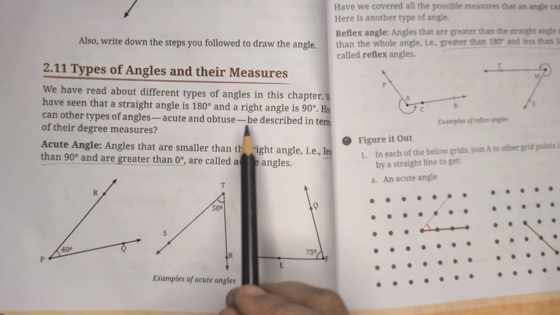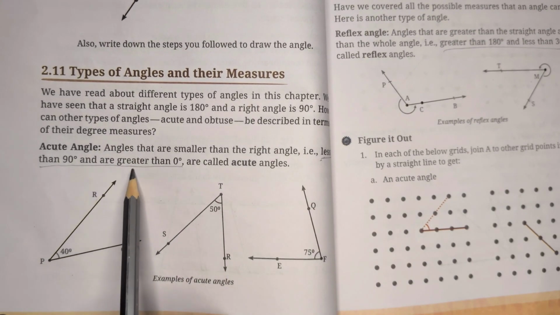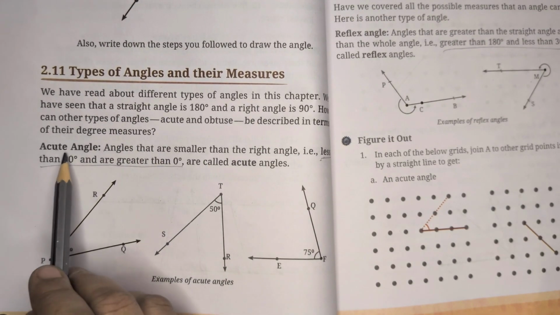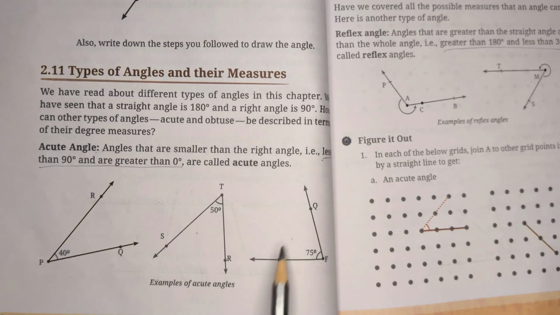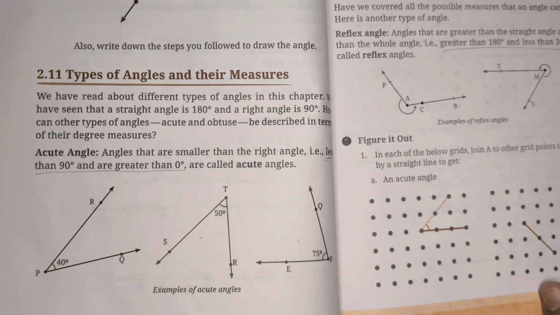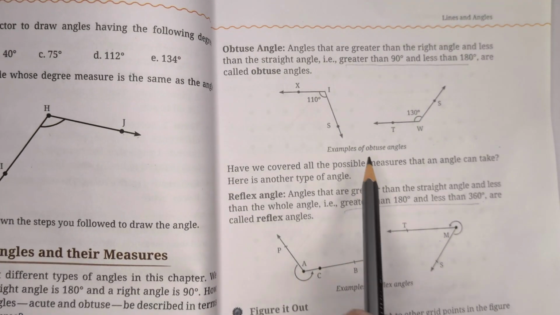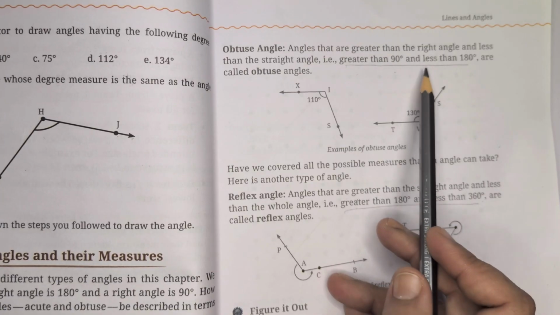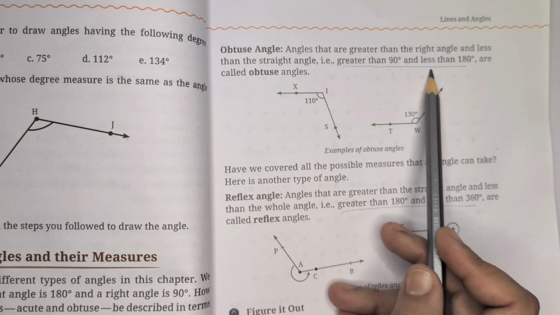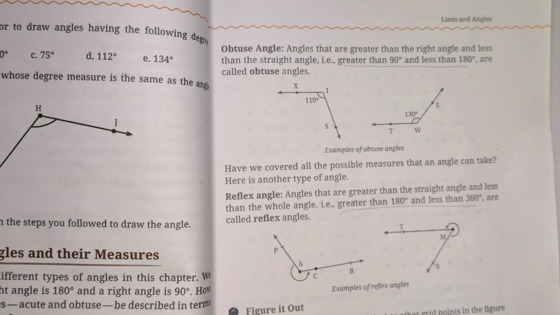Here are the types of angles and their measures. Acute angle, which means less than 90 degree and greater than 0. That means in between 0 and 90. These angles are examples of acute angles. Then obtuse angle, which means greater than 90 and less than 180, in between 90 and 180. These are examples of obtuse angles.